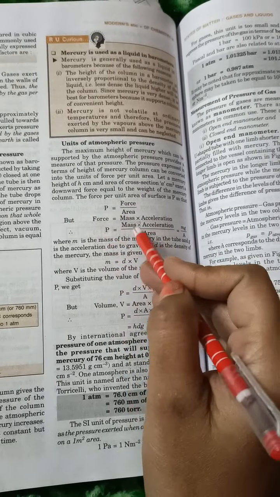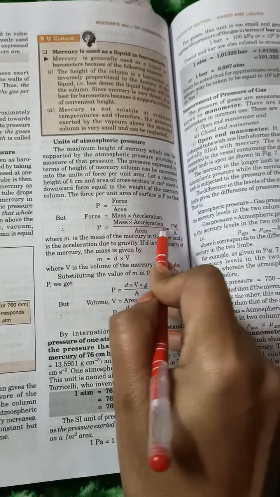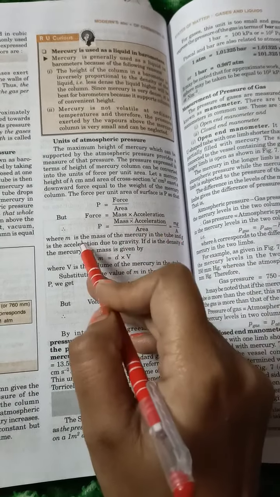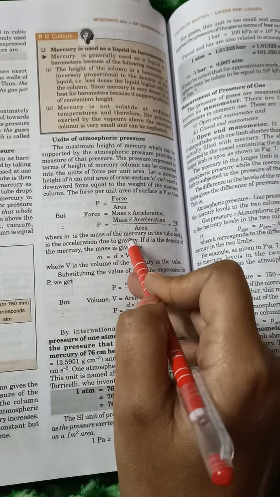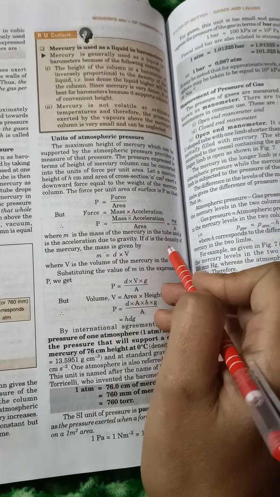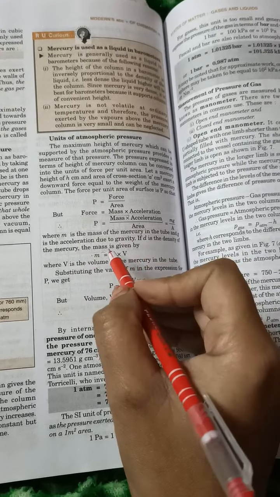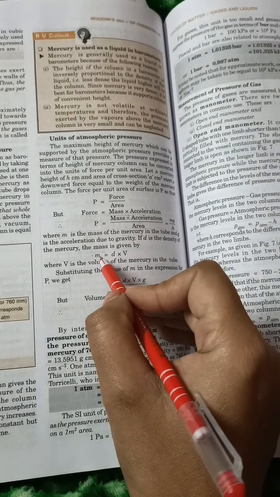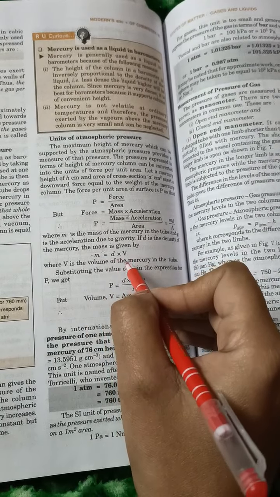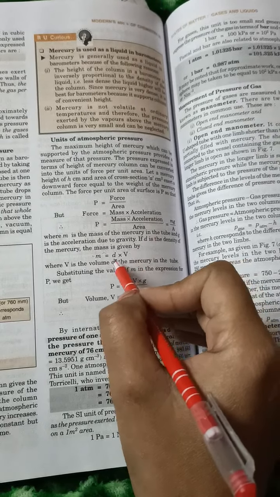Pressure is equal to mass into acceleration upon area. So here we can say it as mg upon A, where m is the mass of the mercury, g is the acceleration due to gravity, and d is the density of the mercury. The mass is given as M equals d into V, where V is the volume and d is the density.